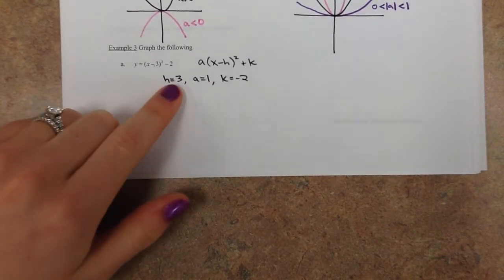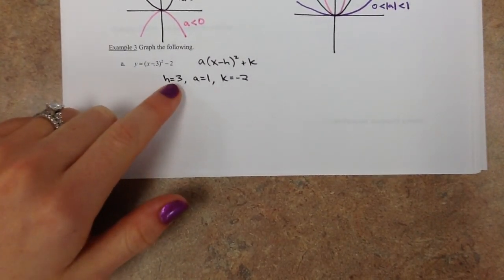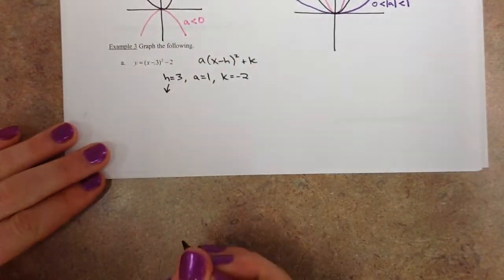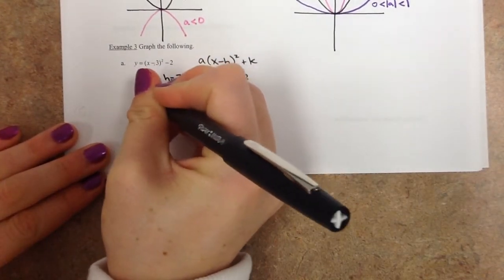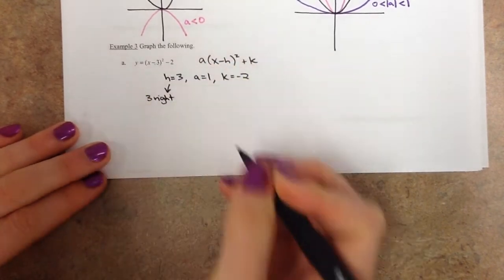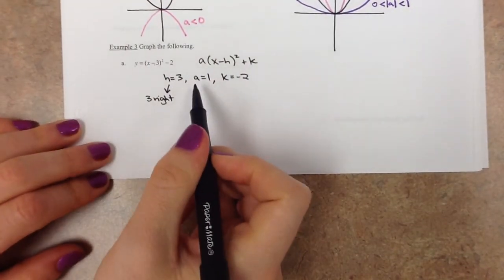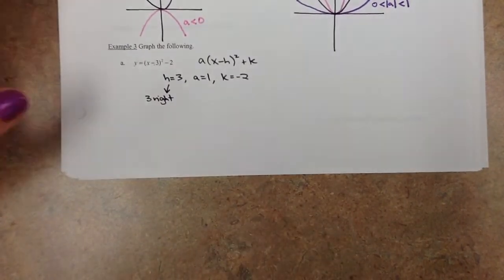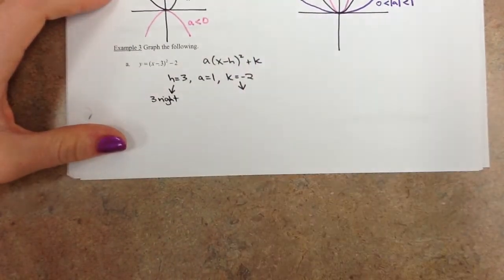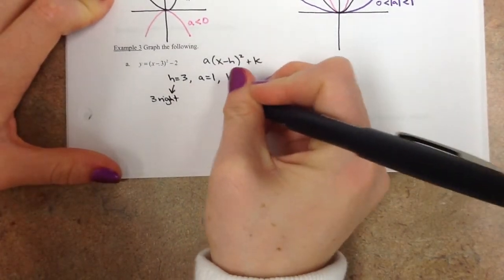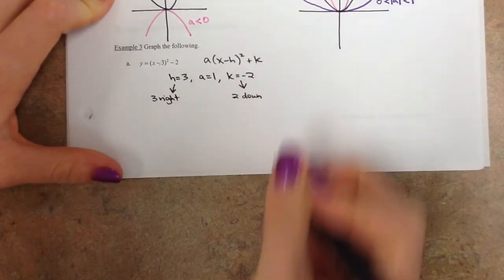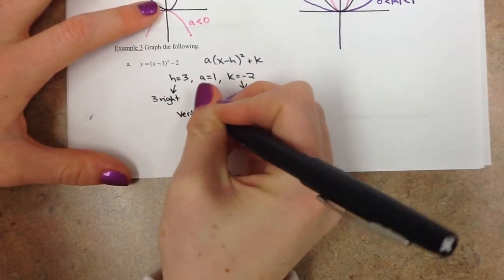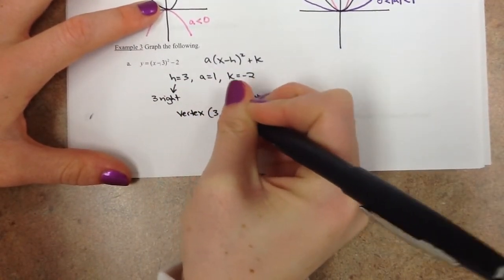Okay, so these are all translations from the original parabola. This means that our graph is going to move 3 units to the right. This means that our graph is right side up and actually does not get stretched or compressed at all. 1 is what the original parabola has, so that doesn't cause any changes. This one is going to move 2 units down, a negative 2. So it gives us a new vertex of positive 3, negative 2.